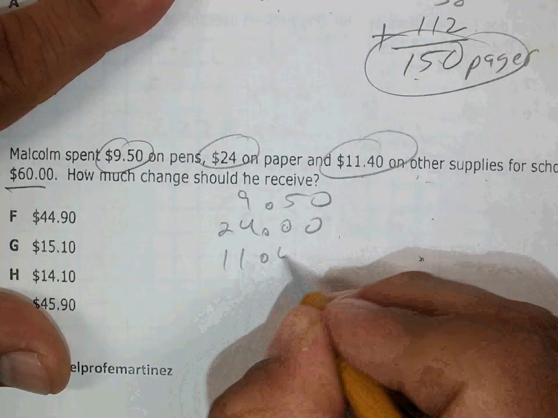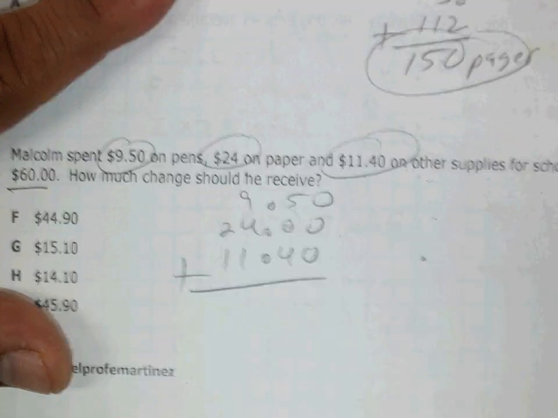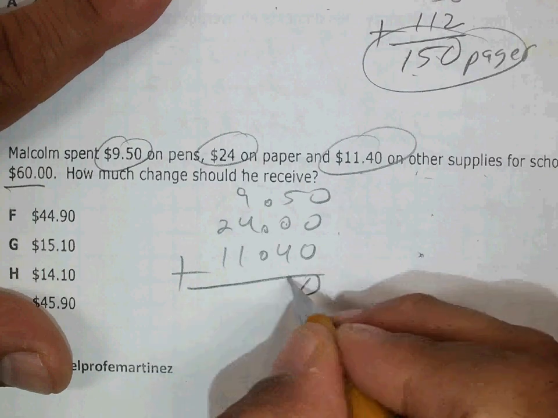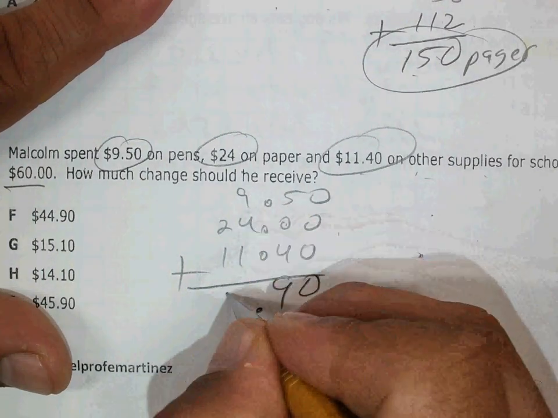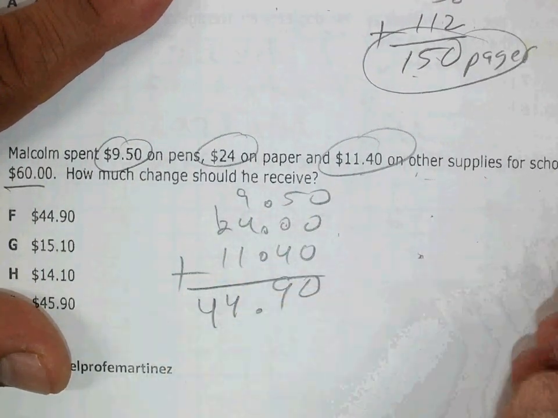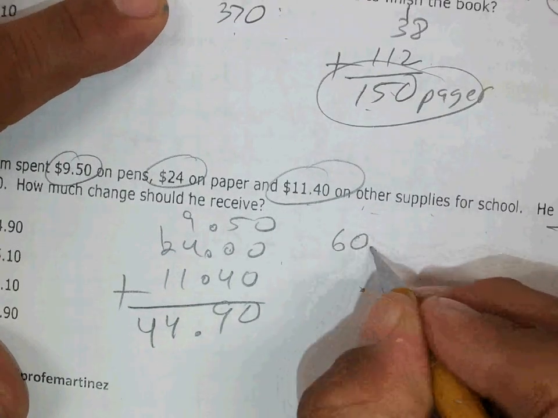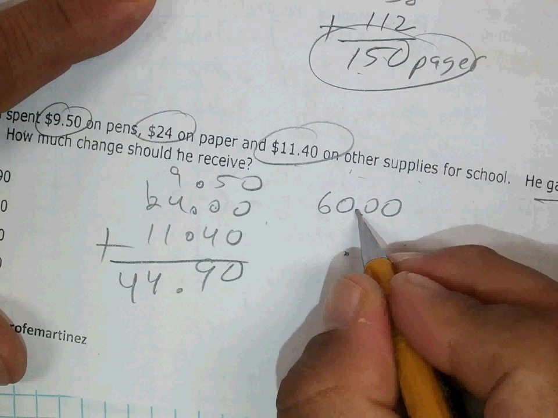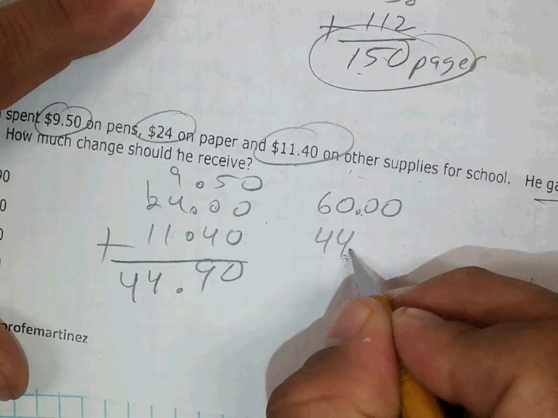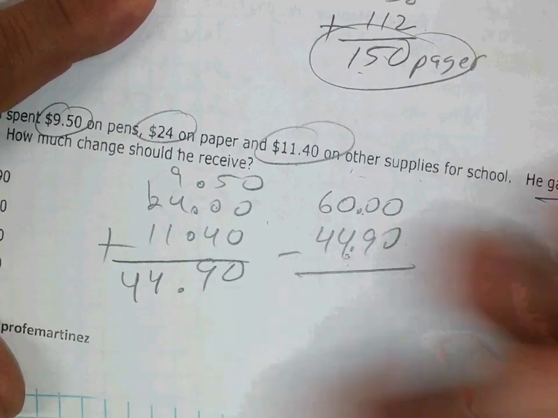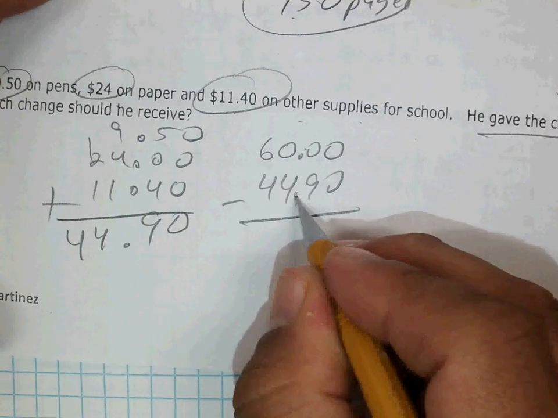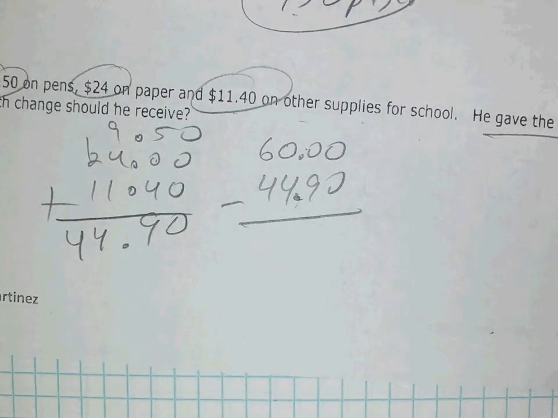And then 11.40, you add it together, and you'll get your answer, which is $44.90. And he paid with a $60 bill. So you can figure out what that gives you, and you'll get the answer once you do that.